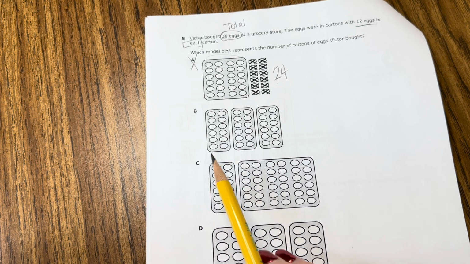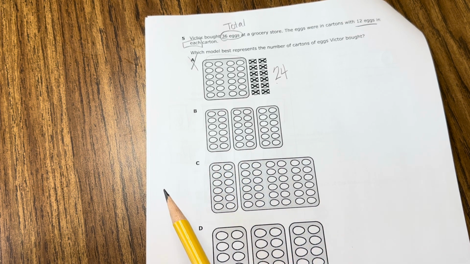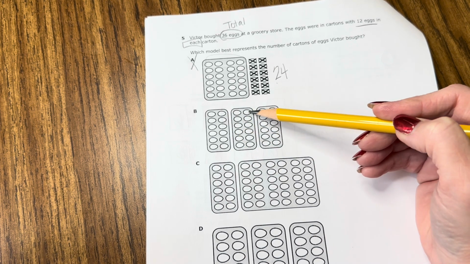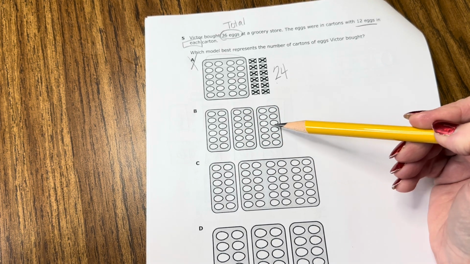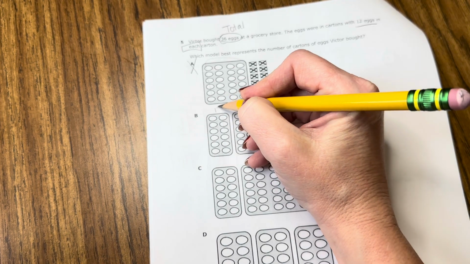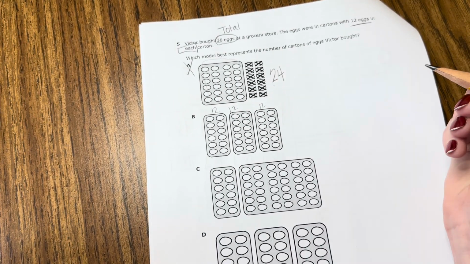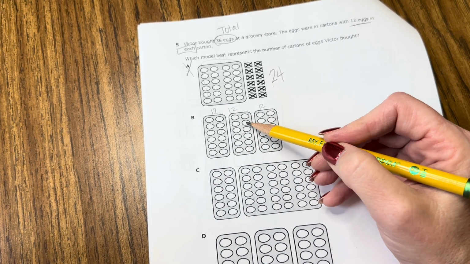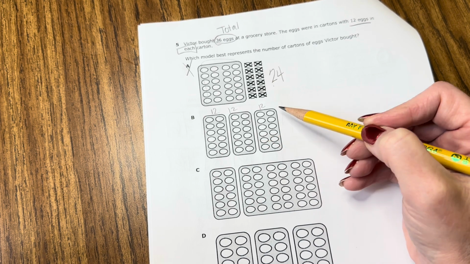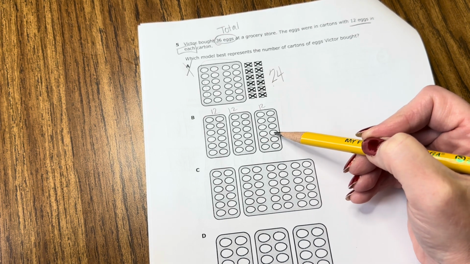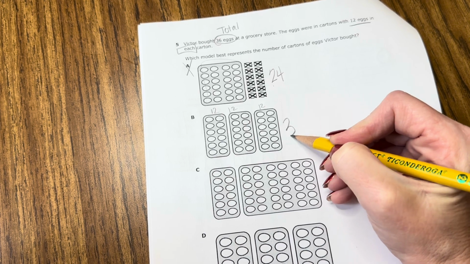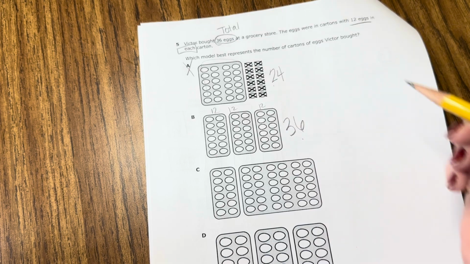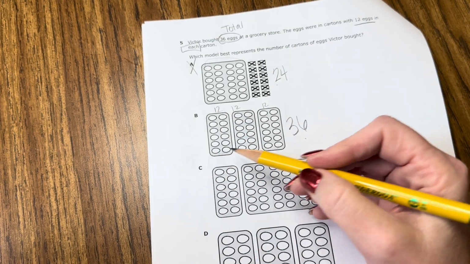Okay. This one, I see that there's 3 equal groups, and I see that there are 2, 4, 6, 8, 10, 12. Each group has 12 in it, so those are equal groups. Okay. And 12, 14, 16, 18, 20, 22, 24, 26, 28, 30, 32, 34, 36. There's a total of 36 eggs here. Okay, well, that number matches that. There are 12 eggs in each carton.